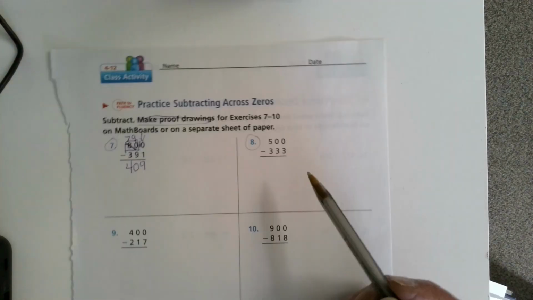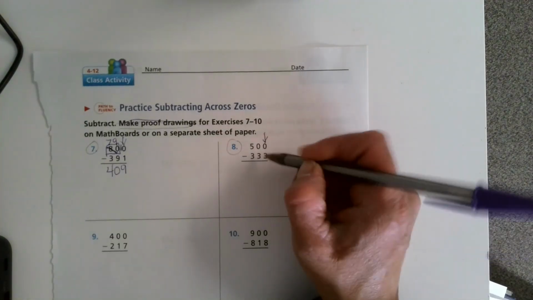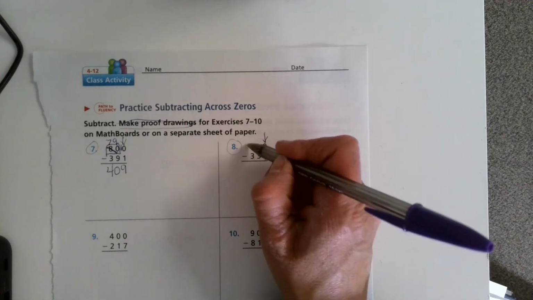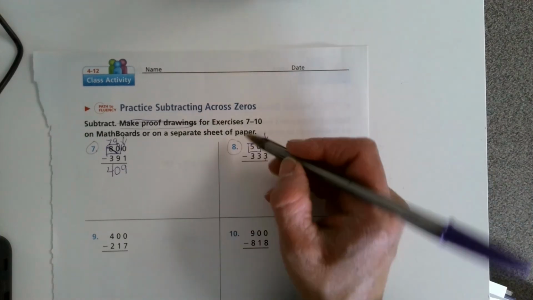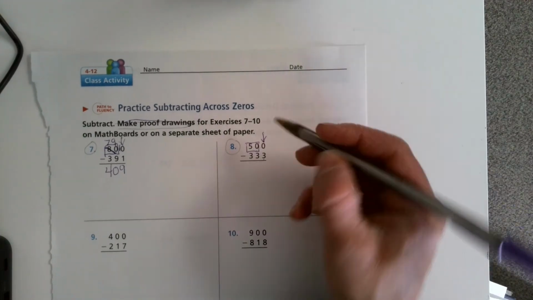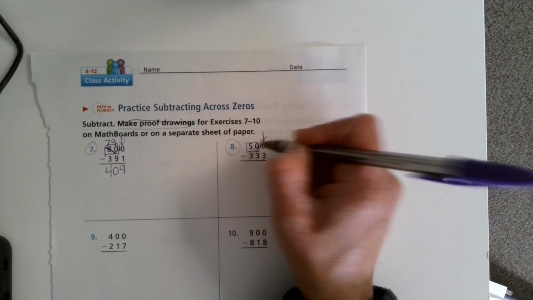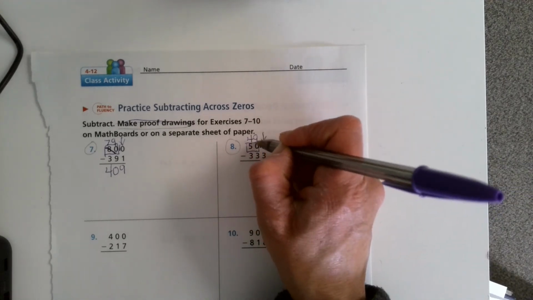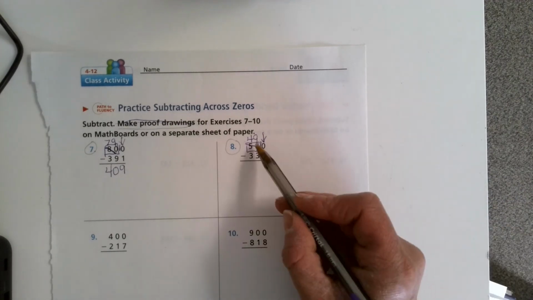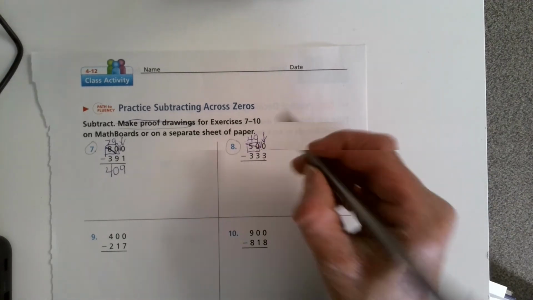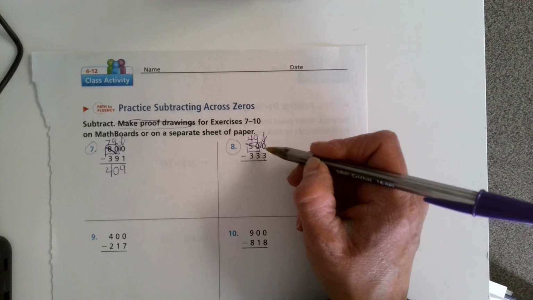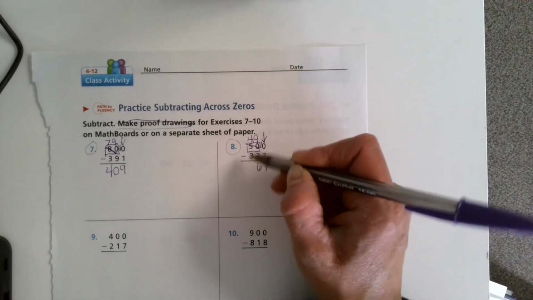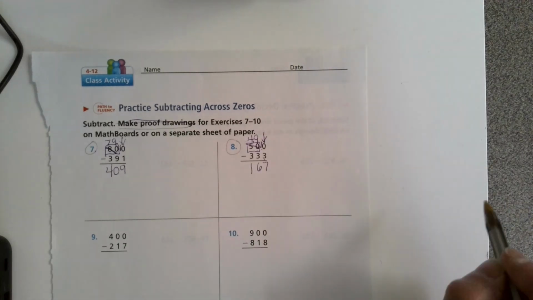Let's try it again. 0 minus 3. Can't do that. I can't ungroup a 0, but I can ungroup 50. I have 50 10s here. I can take 1 away to give to my ones place. So 50 minus 1 is 49. Now I have 49 and 10 here. It's very simple to subtract. 10 minus 3 is 7. 9 minus 3 is 6. 4 minus 3 is 1.